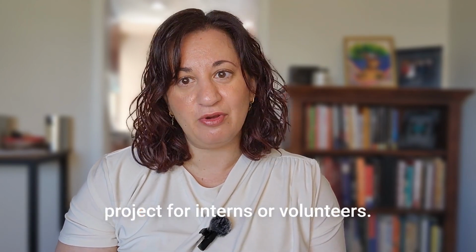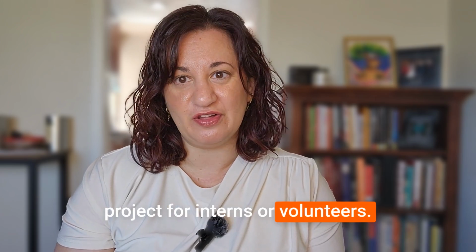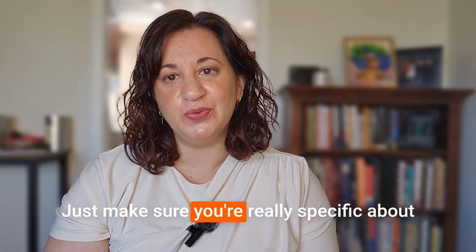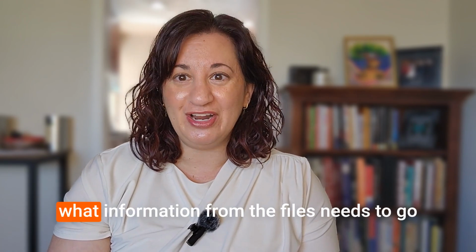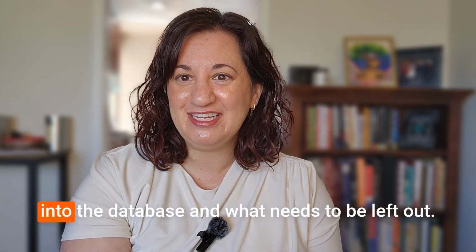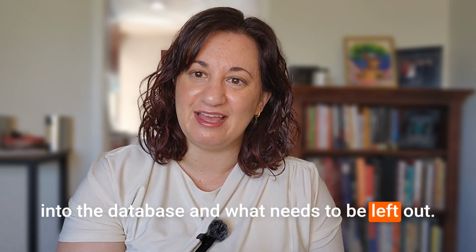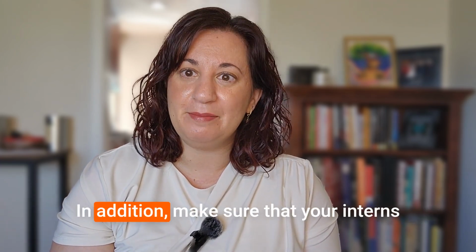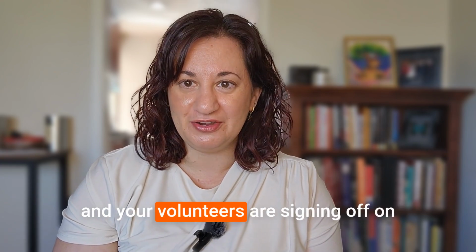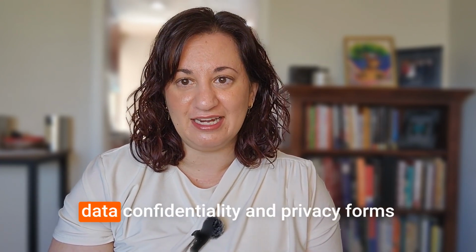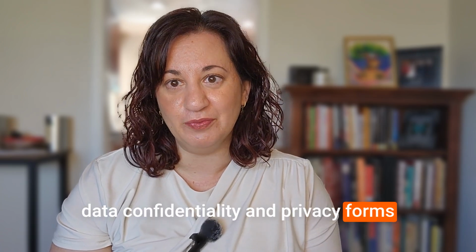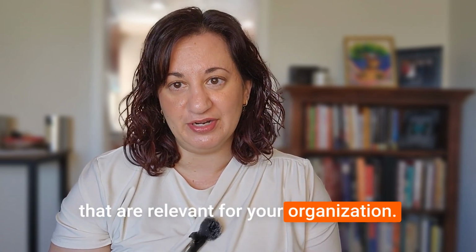This can be a really great project for interns or volunteers. Just make sure you're really specific about what information from the files needs to go into the database and what needs to be left out. In addition, make sure that your interns and your volunteers are signing off on data confidentiality and privacy forms that are relevant for your organization.